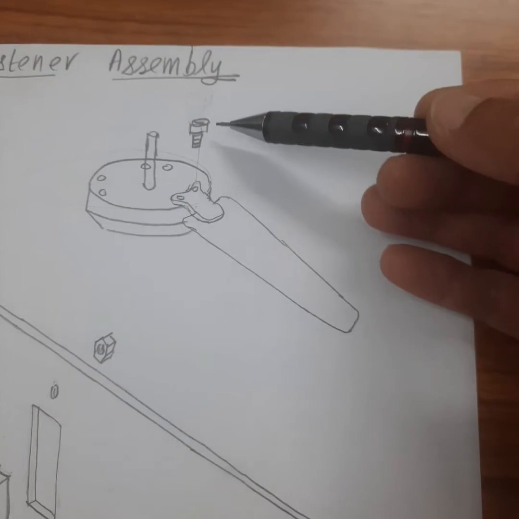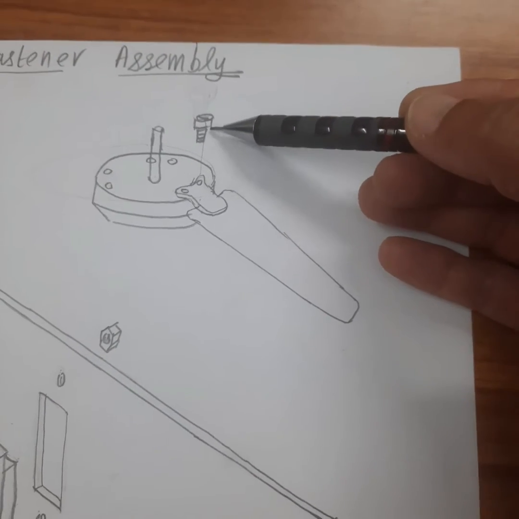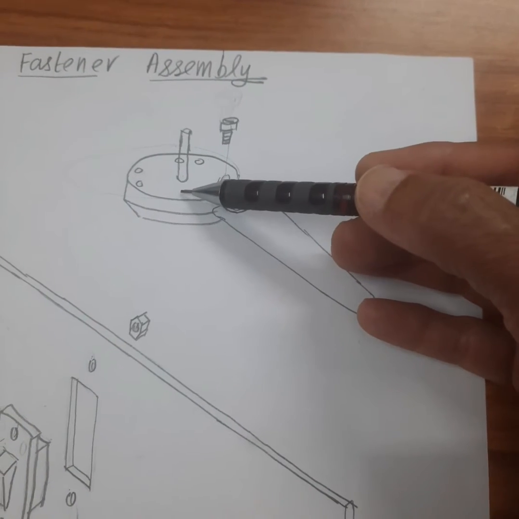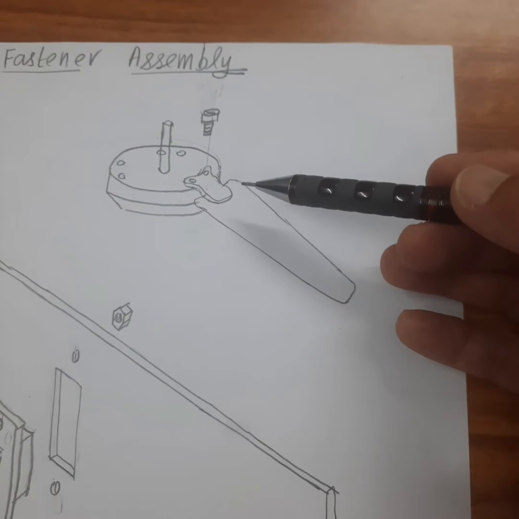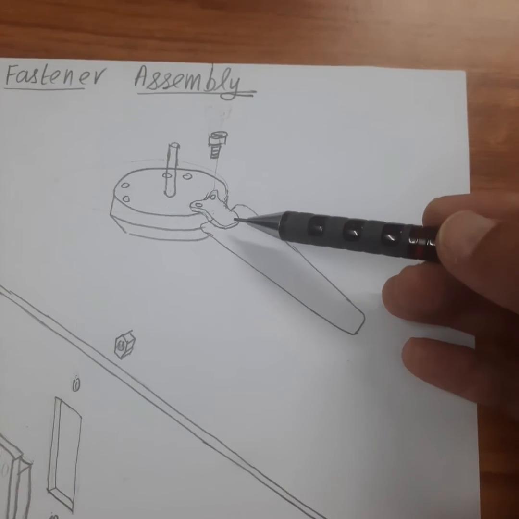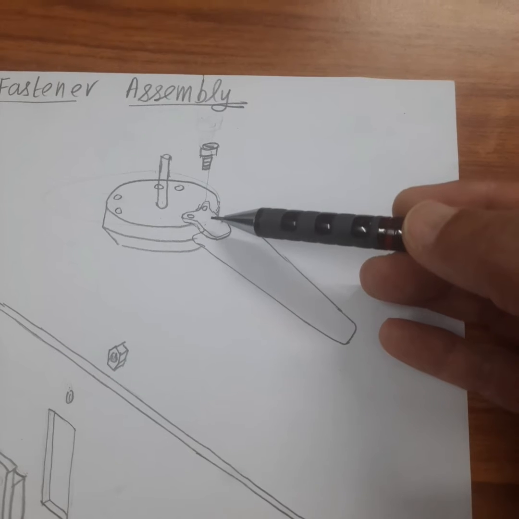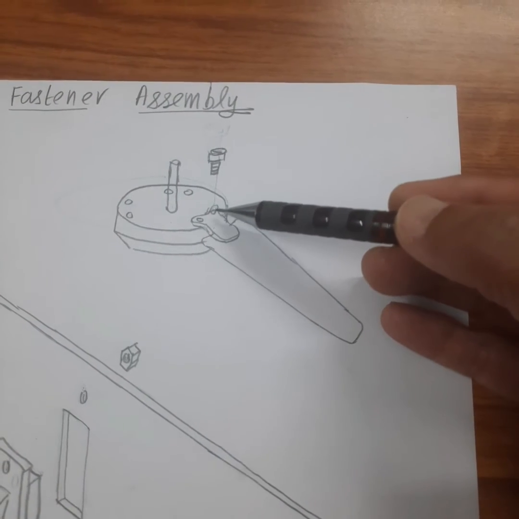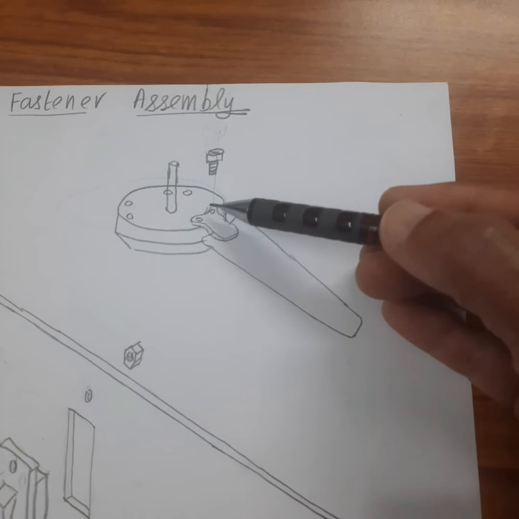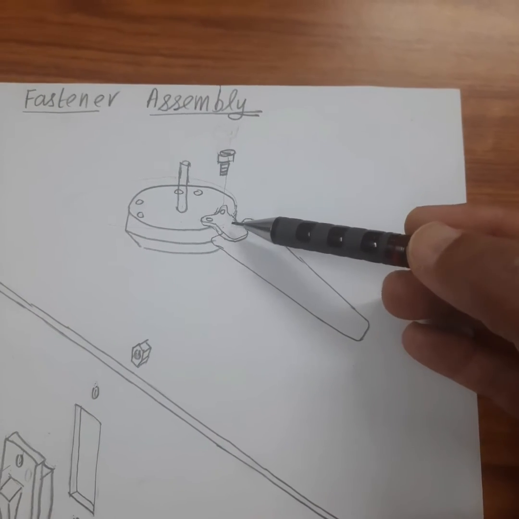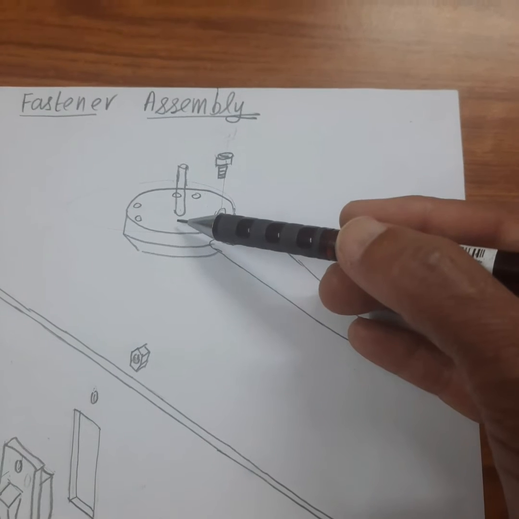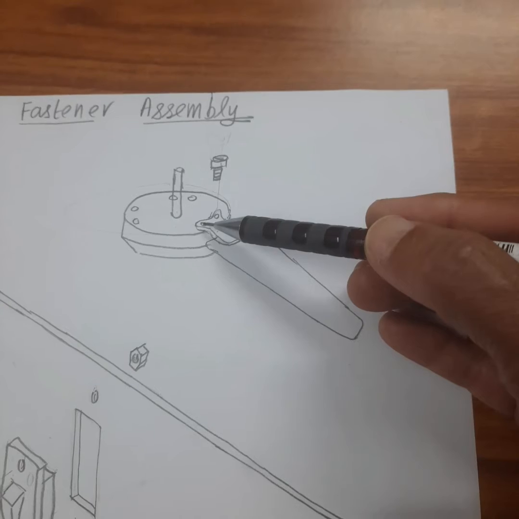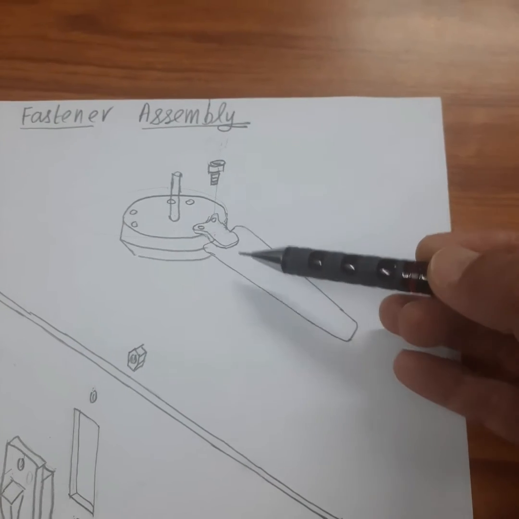You will be given sets of screws to fasten the blade to the rotor of the fan. If you closely watch the fan blade, clearance holes will be provided. On the rotating body of the fan, threaded holes will be present.